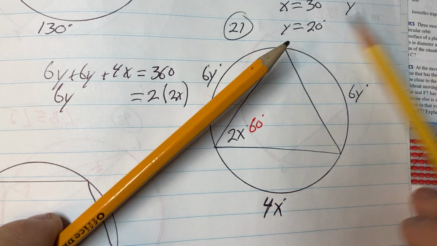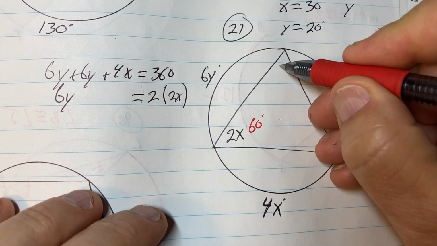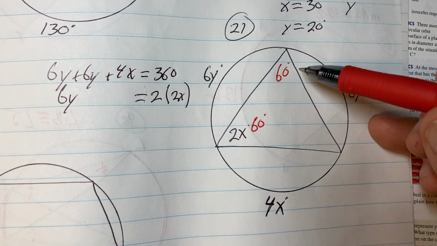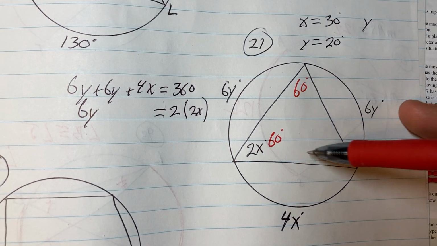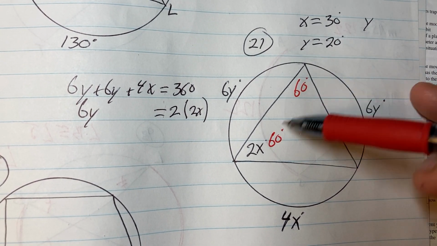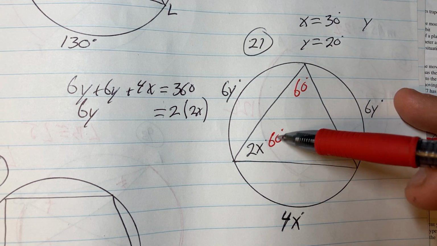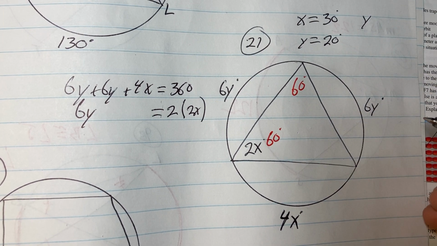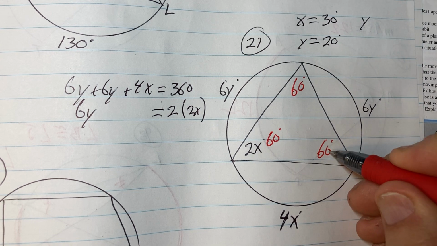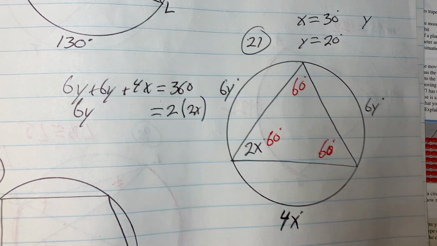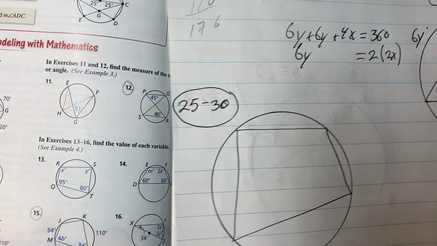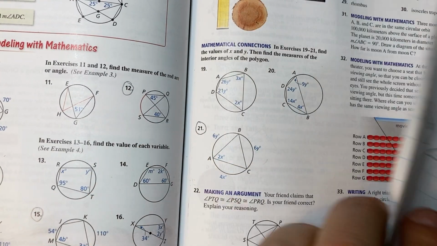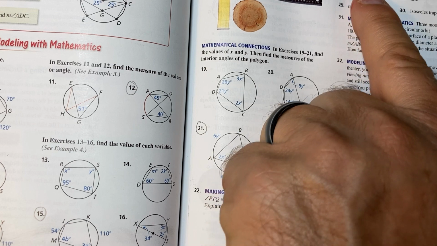Half of 120 is 60, which means this is 60 degrees. And these 3 angles have to add up to 180. So 60 plus 60 plus what is 180? 60. So there we go. Question 21, done! All right, and then to finish it up, question 25 through 30.